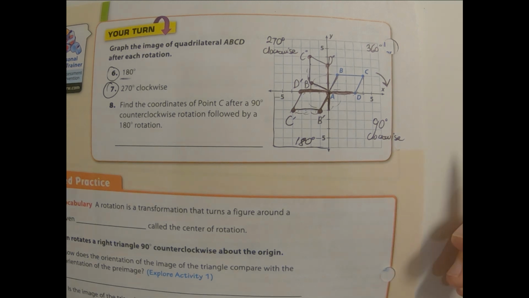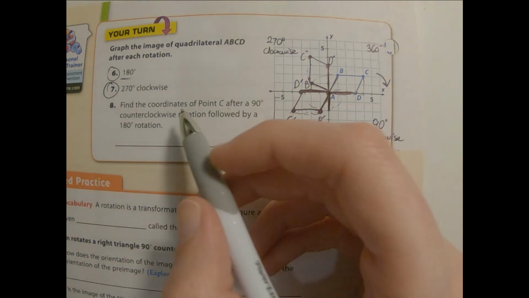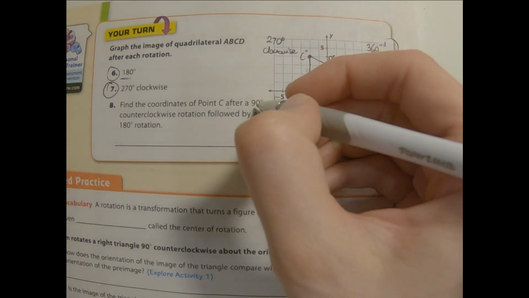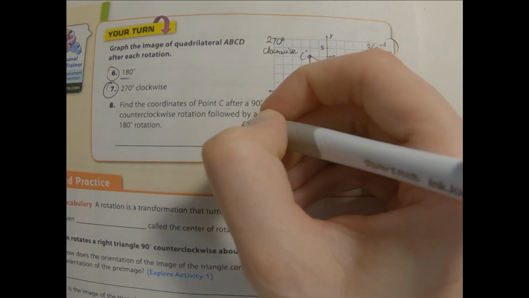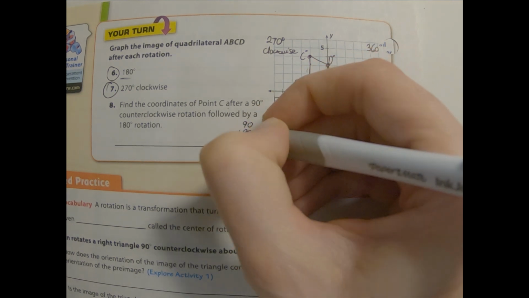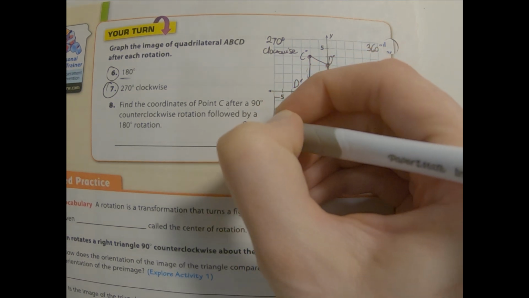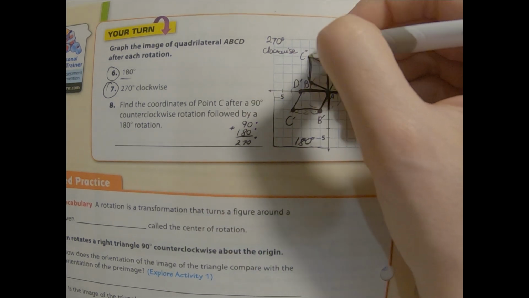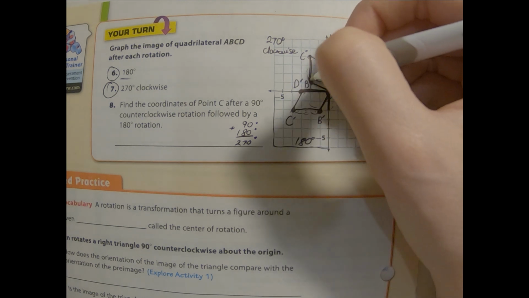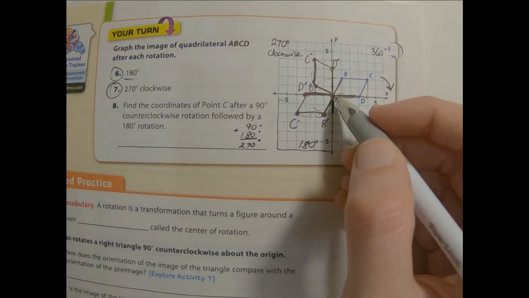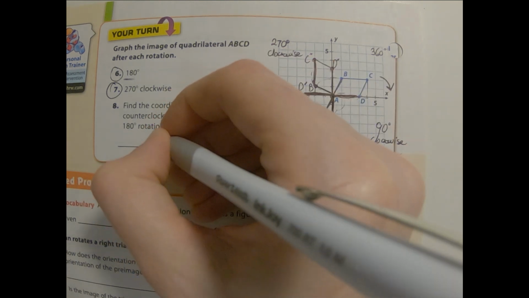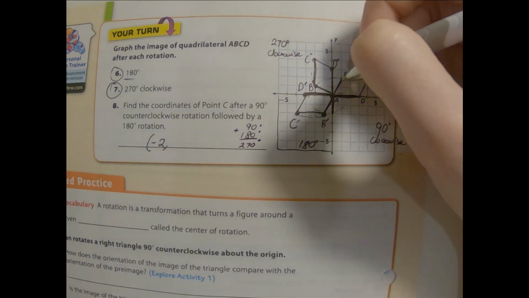So what are the coordinates of point C after a 90-degree clockwise rotation followed by 180 degrees? That's basically saying where did it end up after 90 plus 180 degrees, which is that 270-degree rotation that we just did. What are its units or quadrants or coordinates? On X we have 1, 2, but it's a -2. And on Y we have 1, 2, 3, 4.